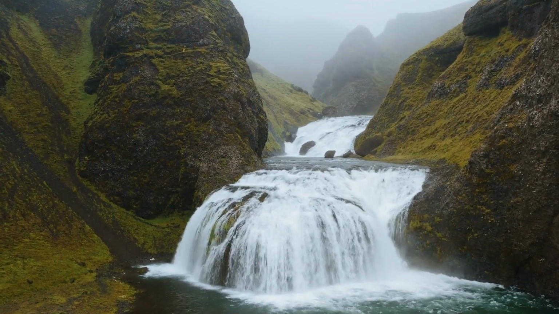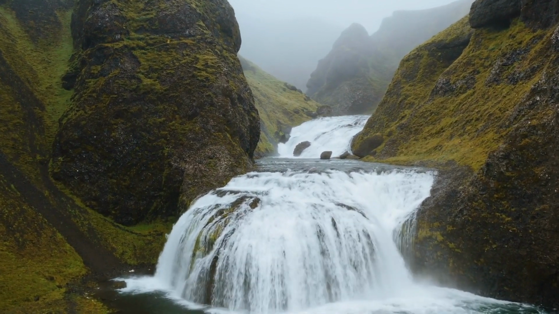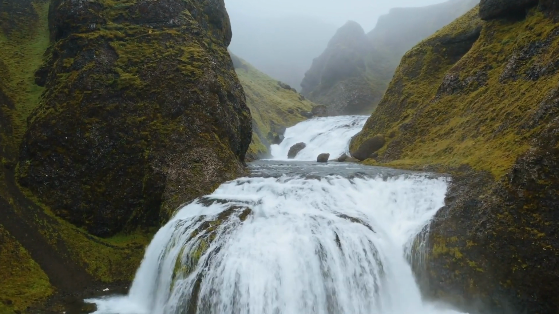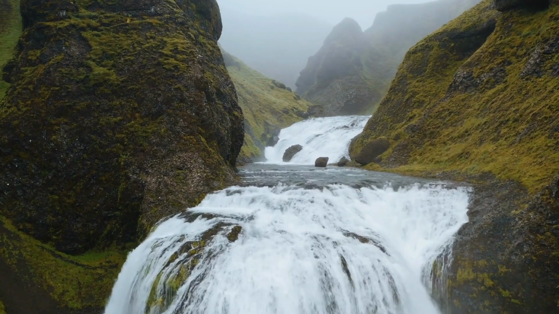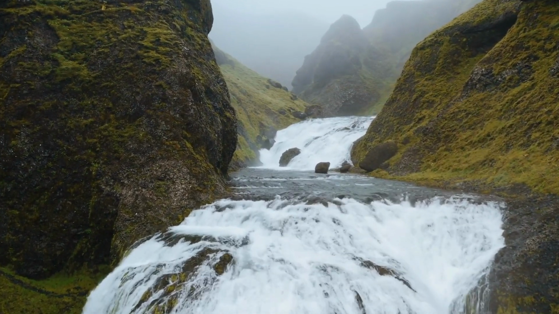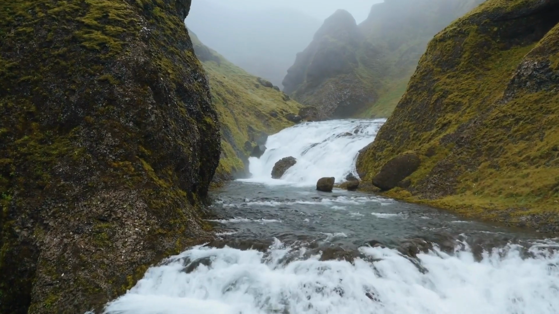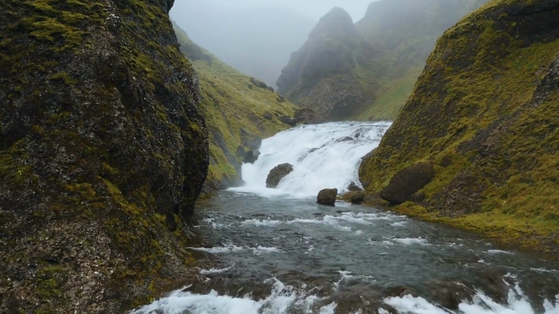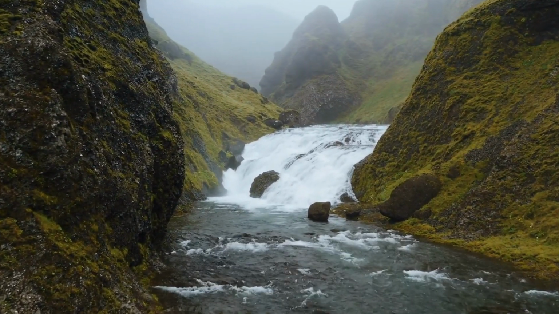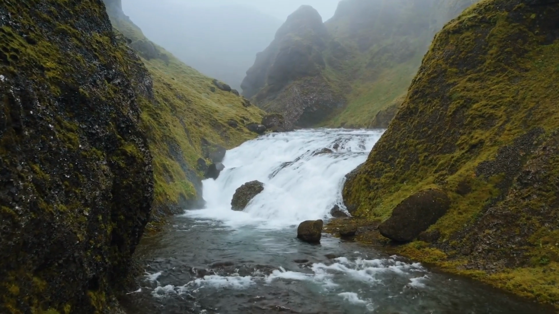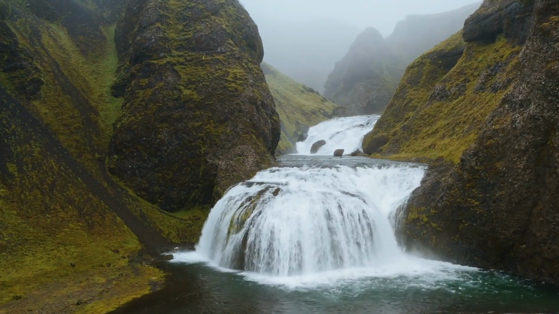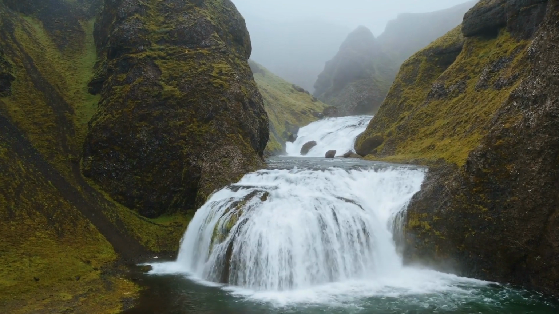Yosemite Falls, United States, located in Yosemite National Park in California. Yosemite Falls is one of the tallest waterfalls in North America. It consists of 3 sections: Upper Yosemite Fall, Middle Cascades, and Lower Yosemite Fall. The combined height of the falls is around 739 meters, 2,425 feet.